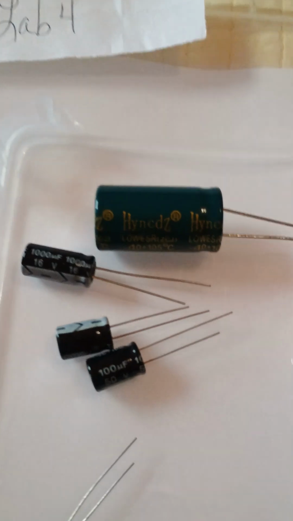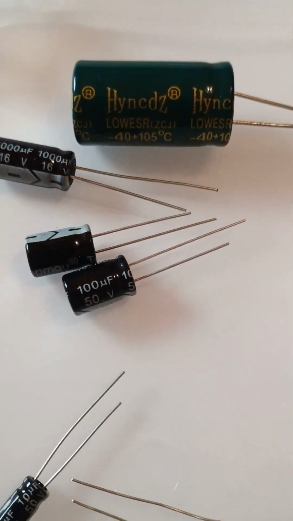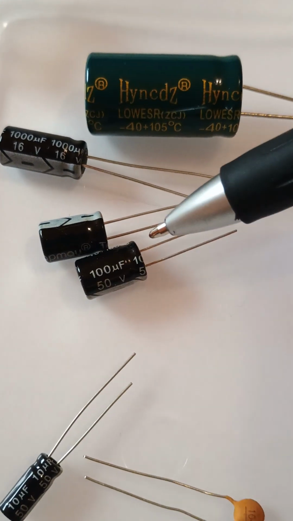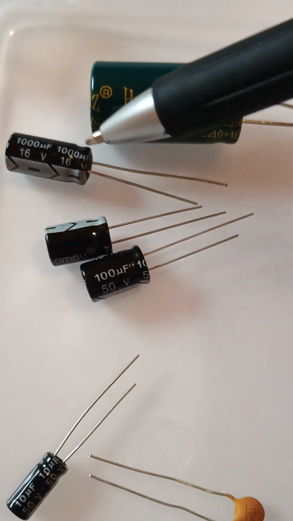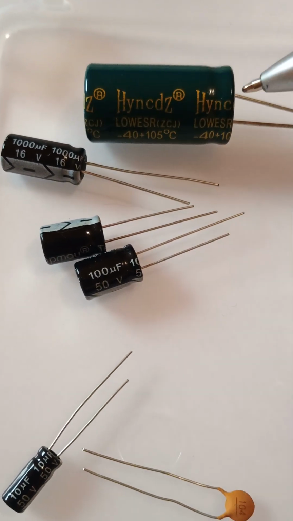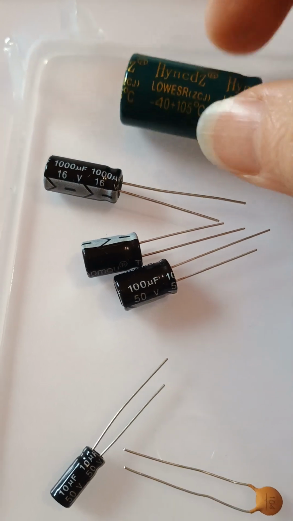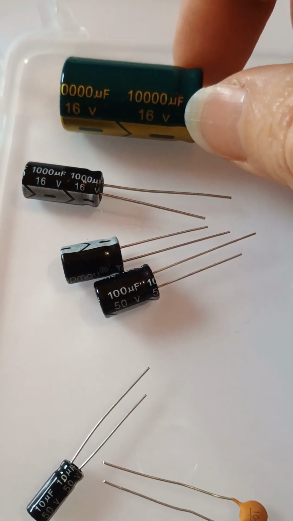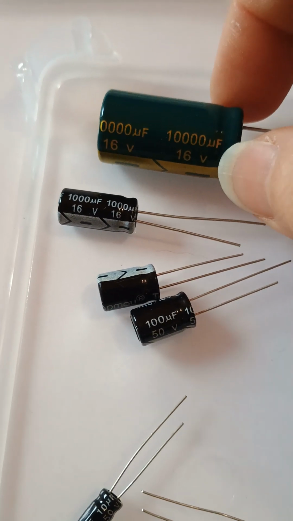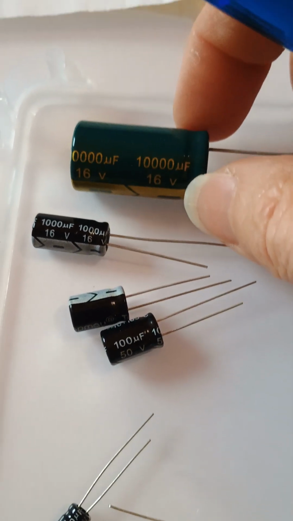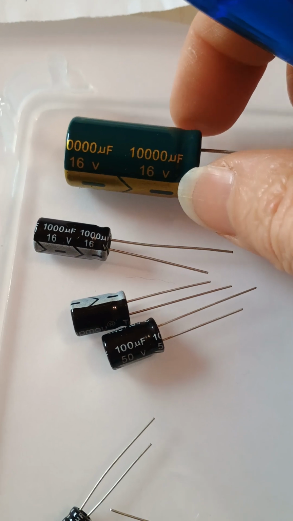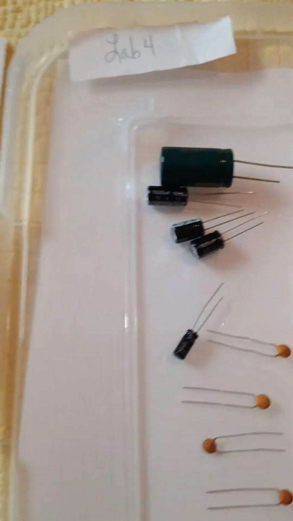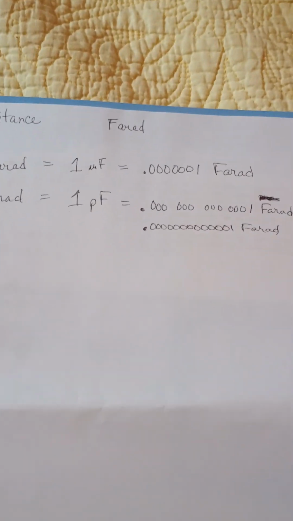So if we come back over here and look at our little capacitors, do you see how they can write the 100 microfarad on there? 1000 microfarad. And then on this one is 100,000 microfarad. Okay. All right.